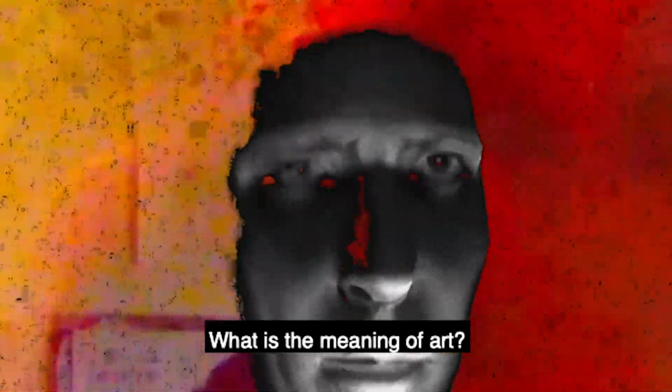What is the meaning of art? Art is an expression of creativity and imagination that can take many forms, from paintings, sculptures, music, and literature to performances, films, and even video games. It can be used to convey emotions, tell stories, or explore ideas. Ultimately, the meaning of art is subjective and open to interpretation.